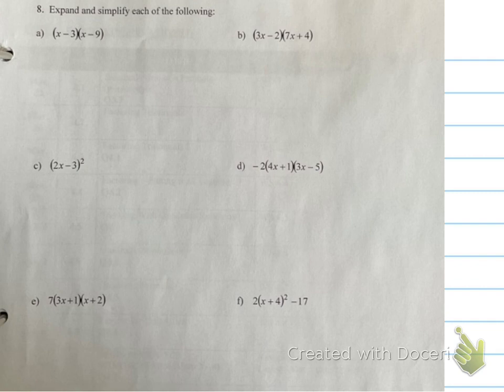We have a bunch of expand and simplify. So that was all that rainbow stuff that we did a little while back. If you remember, we multiplied x times x to give us x squared. First, I'll show the rainbow, and then we'll get started trying to do this by yourself. So, let's expand and simplify part A. X times x gives us x squared.